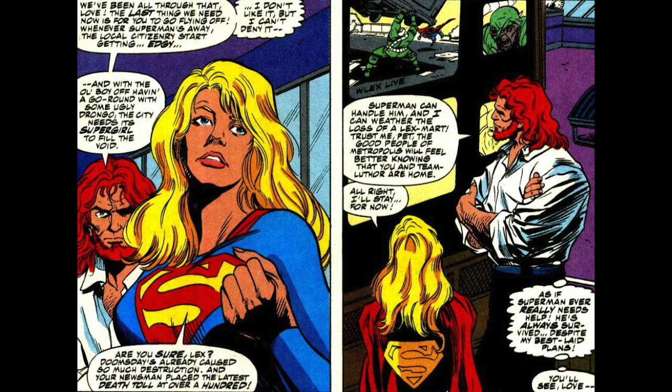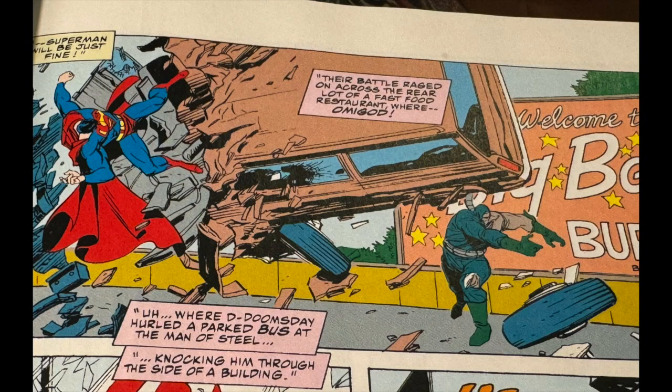I'm not sure if this is the actual Supergirl, like a clone. I just don't know the origin. But she wants to go help, and Lex is like, no, stay here to protect the city. "Protect the city," and then he says, "Superman will be just fine." That would be a cool shot in a film. And we see Doomsday throw a bus at Superman, and he falls into the Lexmart, and Lex laughs, and then Superman fights Doomsday.